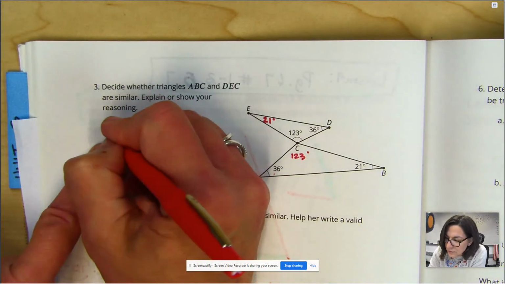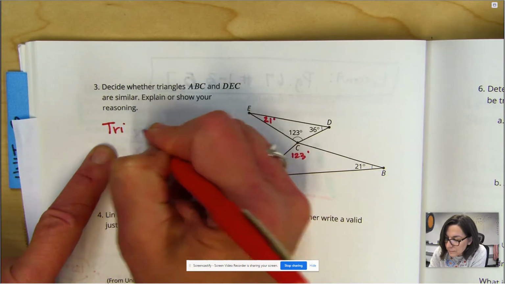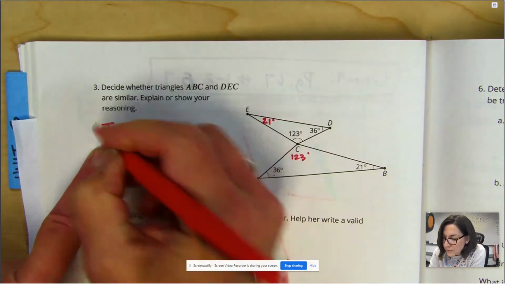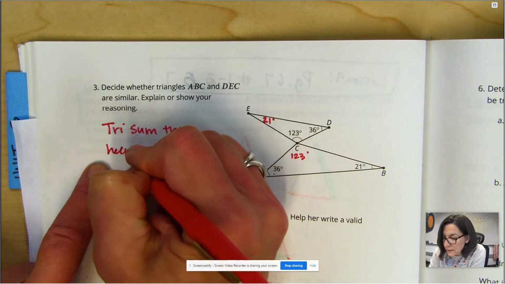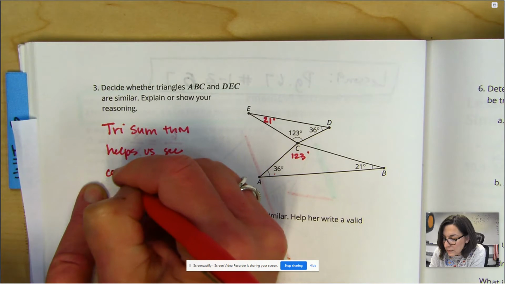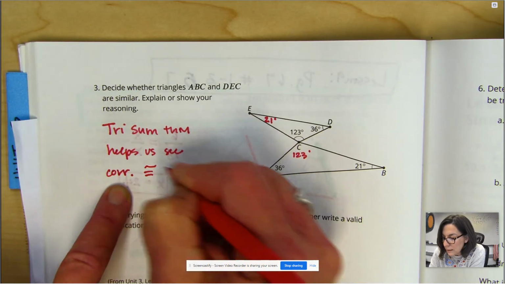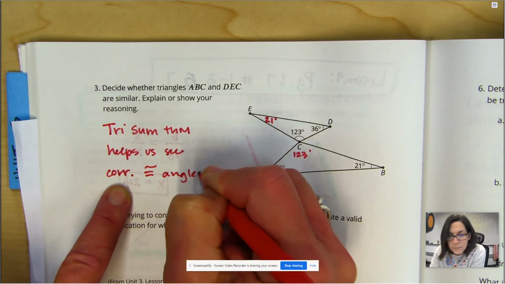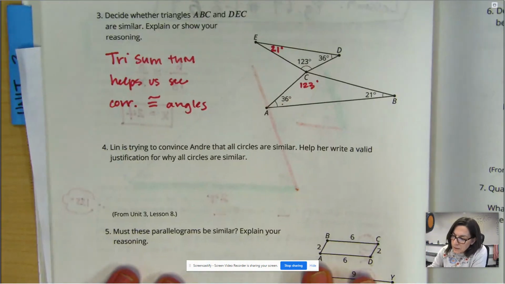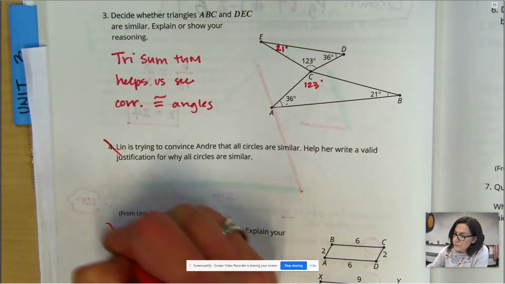So yes, the triangle sum theorem helps us see corresponding congruent angles, right? And we have all three. Okay, yay, 4 and 5, skip those.